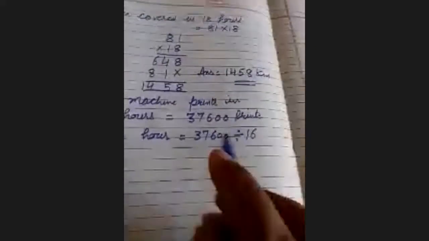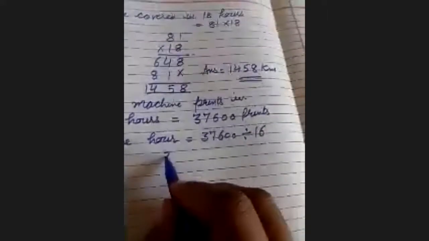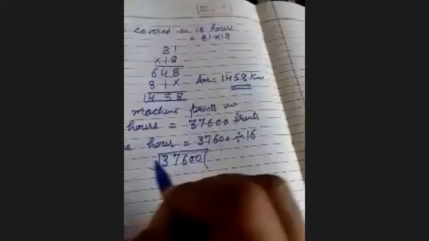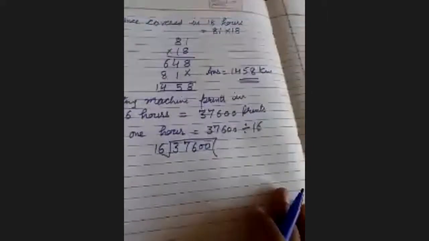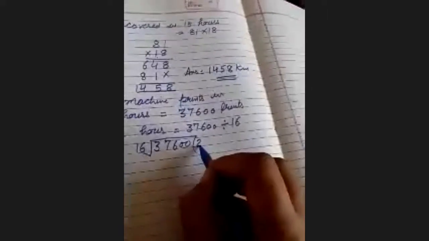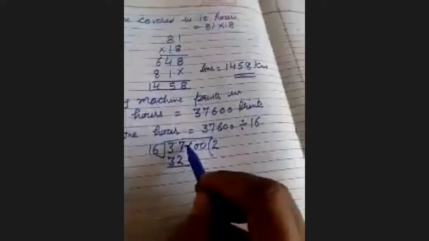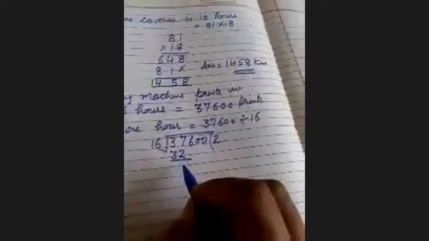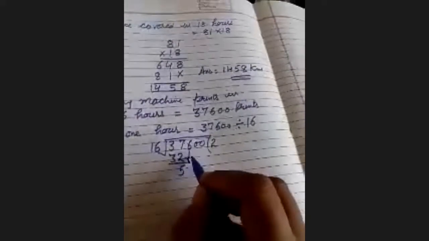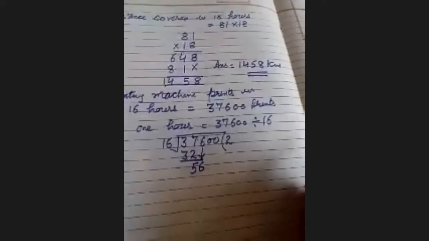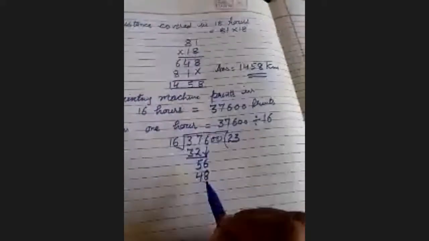37,600 divided by 16. First we will divide by 2. That is 32. Now 37 minus 32 is 5. Now we will divide by 3. That is 48.